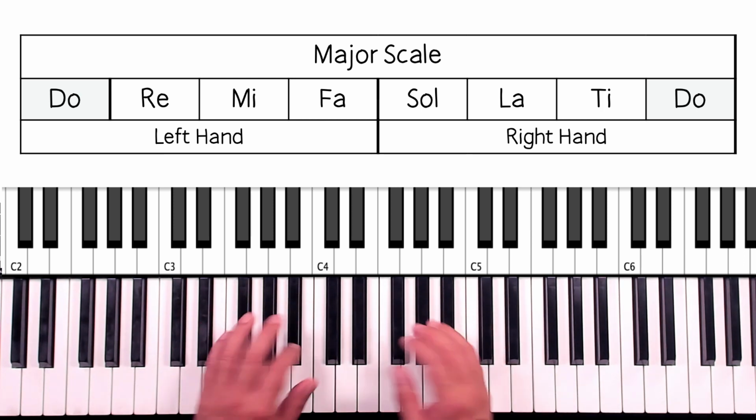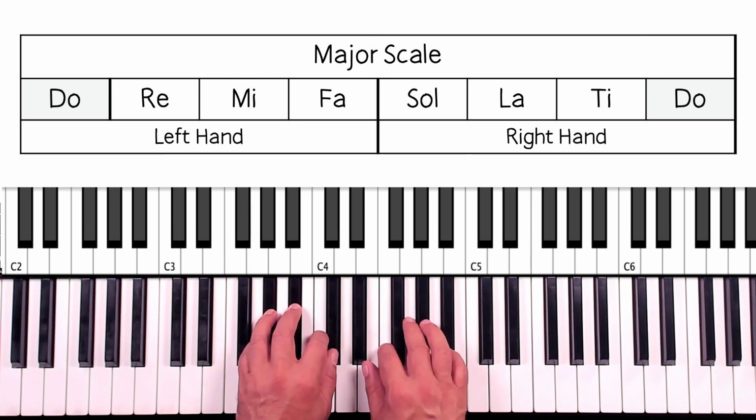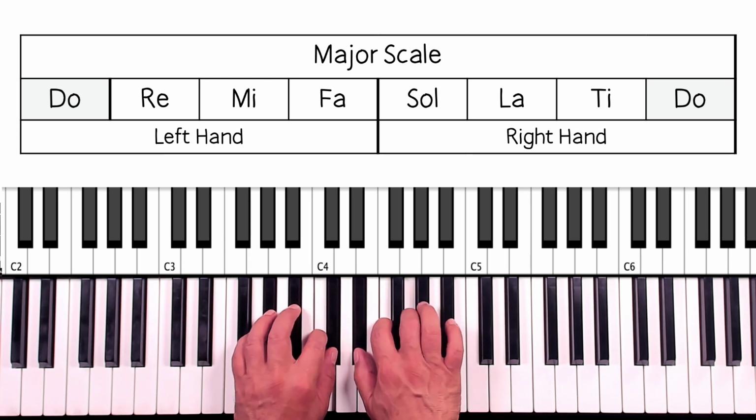Okay, which key should we go? Let's work with A flat. So we're gonna work with our scales. We're gonna build them up. A flat major, do, re, mi, fa, sol, la, ti, do, and then we play a cluster and we hold our notes.